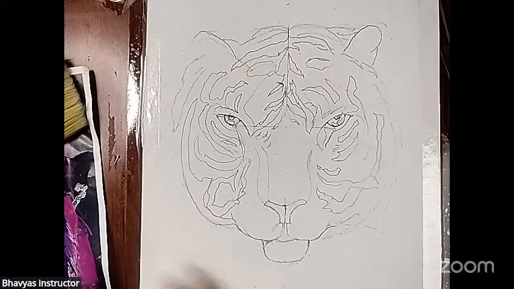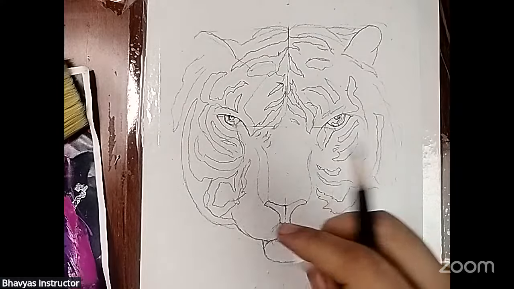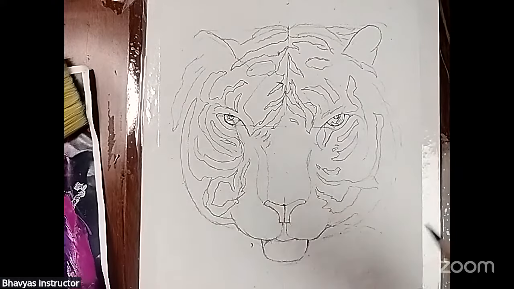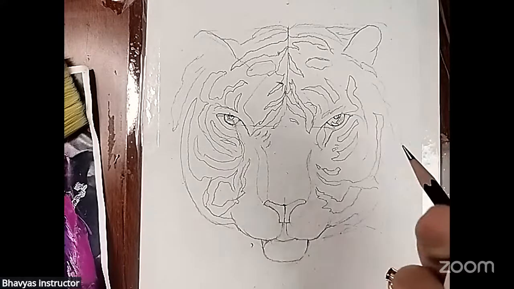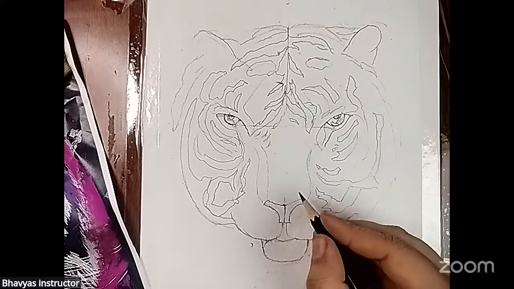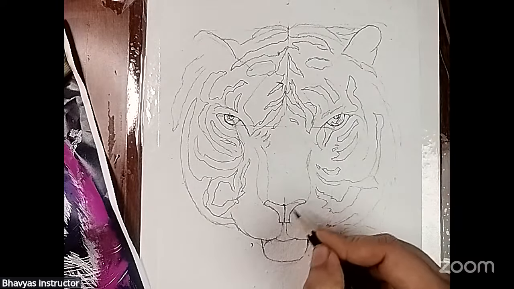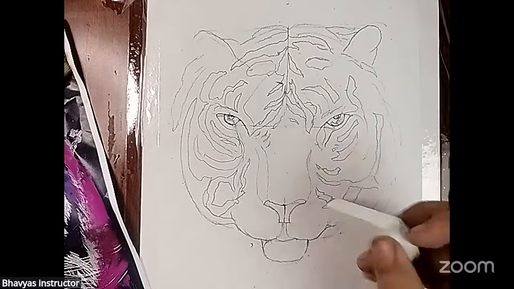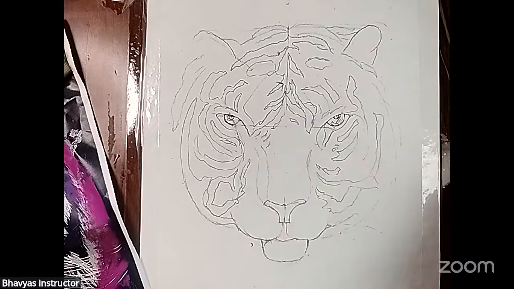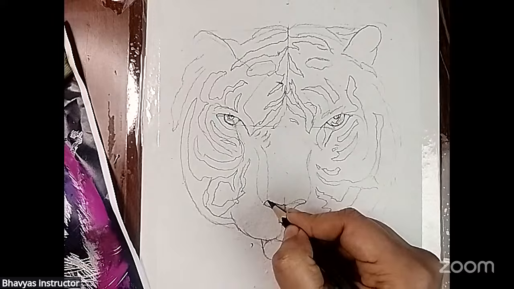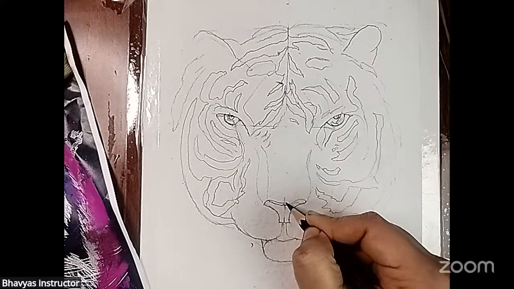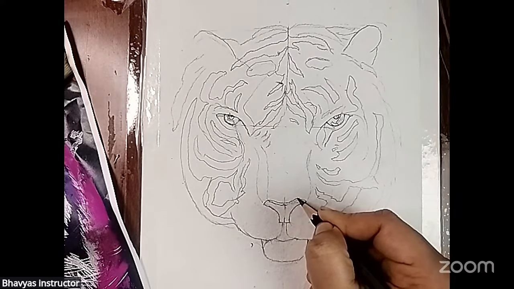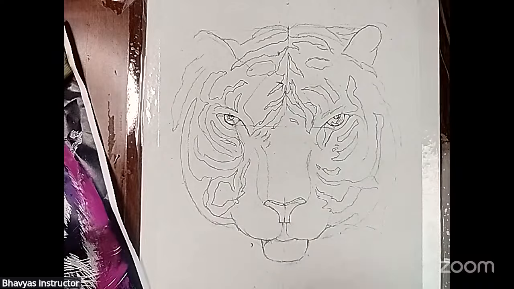And before painting, what you need to do is erase all the extra lines. You can use any type of eraser. One is a kneadable eraser, or the other is the eraser which I'm using. So on the inside of the nose, I'm just marking the highlight value so that I don't miss it when I'm painting. If you don't mention highlight values, that is also fine, but it will be easy when you mark it with pencil.